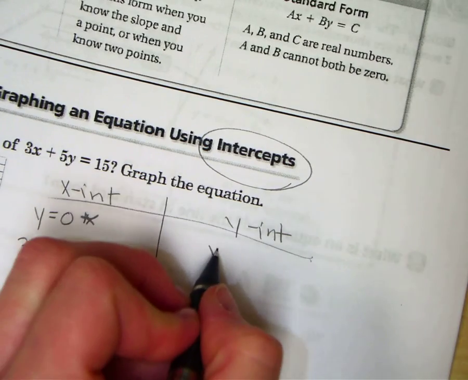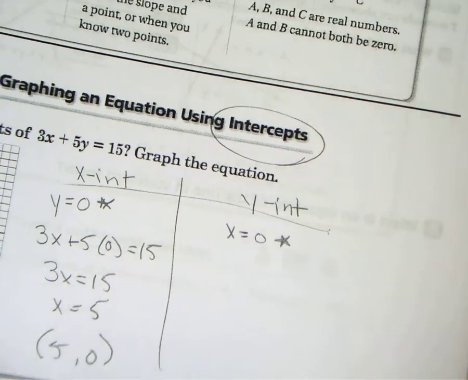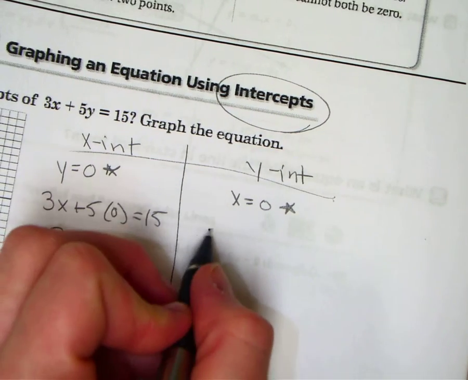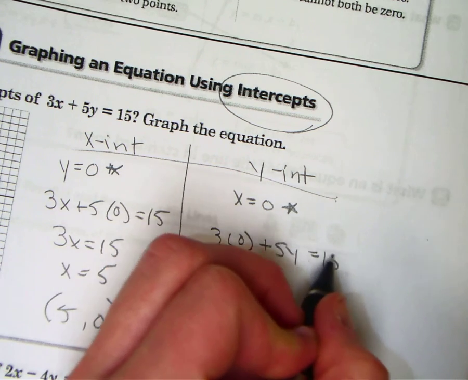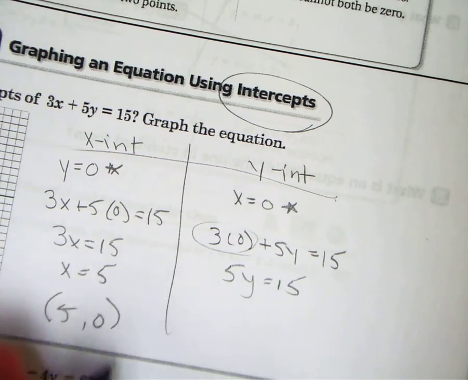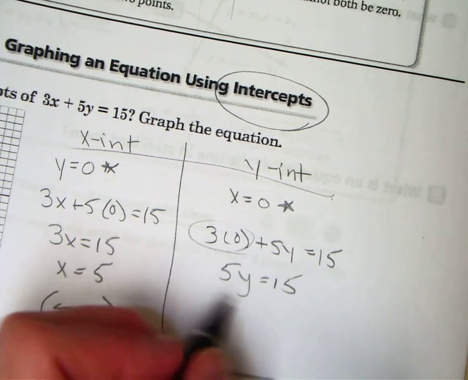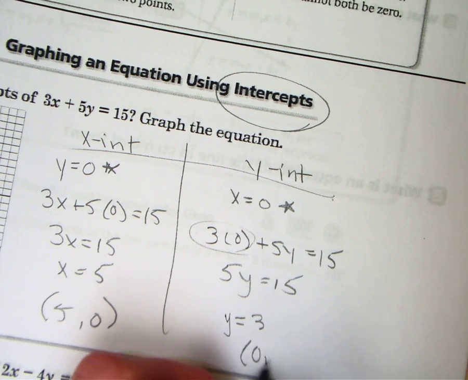For your y-intercept, you need to make x 0. That's always very essential because at the y-intercept, x should be 0. 3 times 0 plus 5y equals 15. 5y equals 15. Notice how this just entirely drops out. It becomes 0, so it's not important anymore. Y equals 3. If you want that as a point, it's 0, 3.